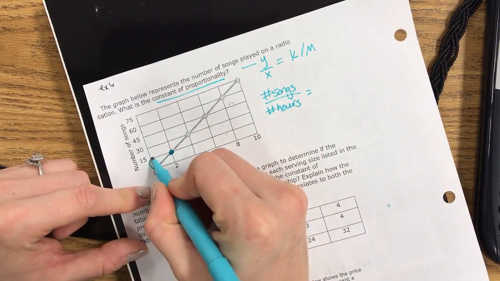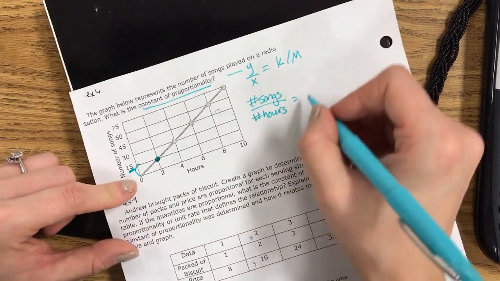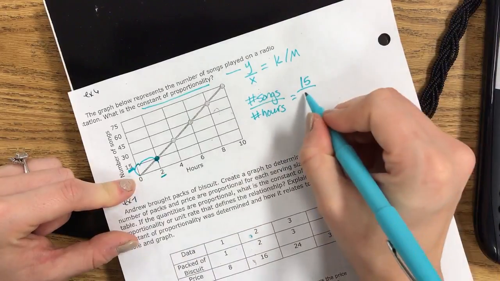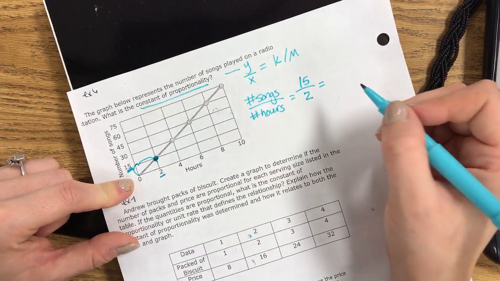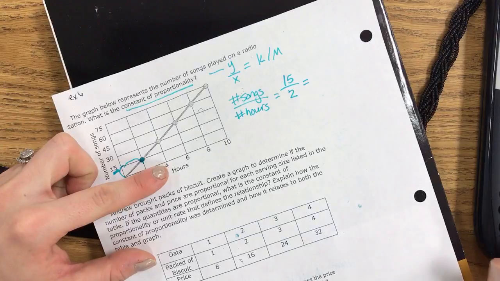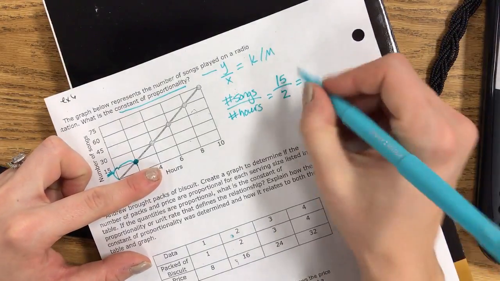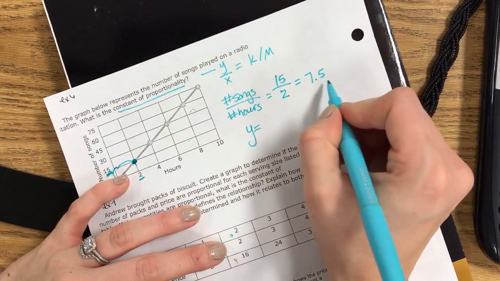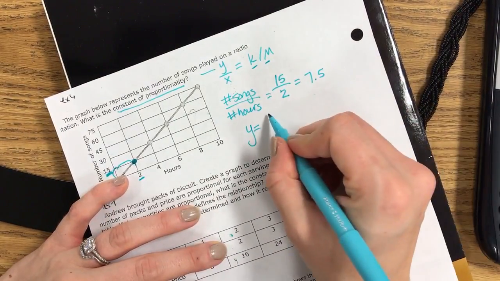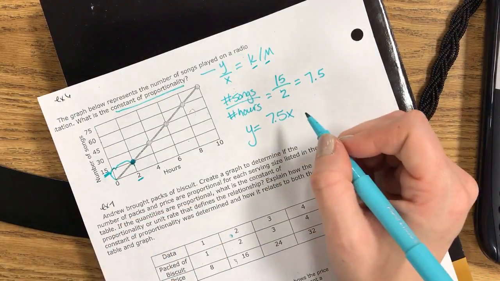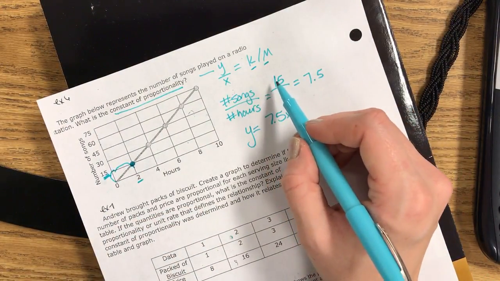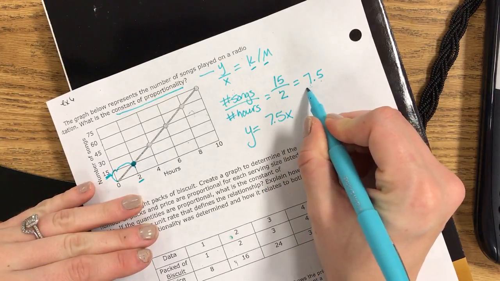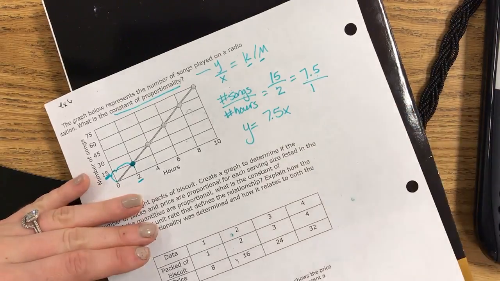And so my change in y was 15, not 1. So 15 songs in 2 hours. Okay, so I'm just going to divide that. 15 divided by 2 is 7.5. So that's what I'm going to write. I'm going to fill that in for K or for M, same thing. So 7.5x. So I can play 15 songs in 2 hours, or I can play 7.5 songs in 1 hour.